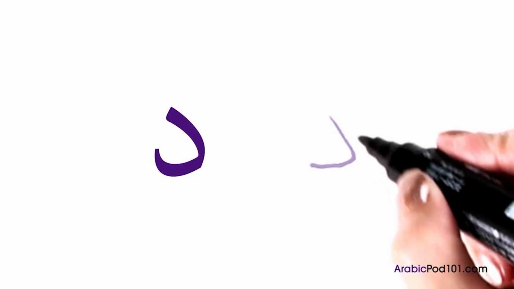Ready? Let's go! Our first letter is dal. It's just like the English D. Very easy to pronounce and easy to write as well. Here's the isolated form. Dal. It's a single stroke. You start from the top and then form a right angle. And that's it, done. Just like the alif we learned, the initial form of this letter is just like its isolated form, and the medial form is like the final form. Now we'll write it. Dal.